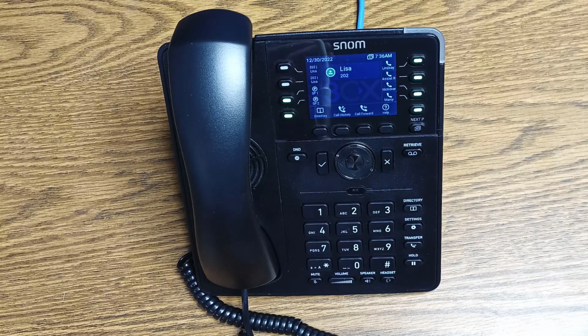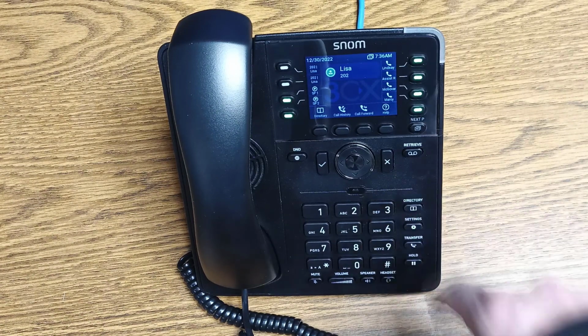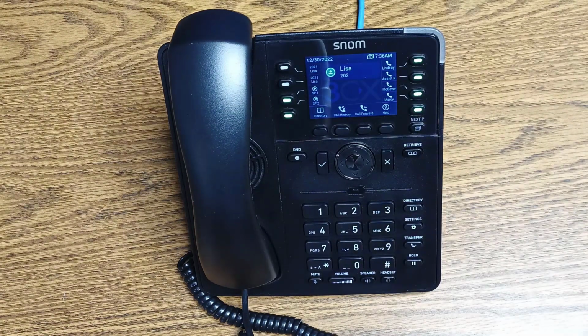You'll simply just want to follow the prompts to listen, save, record, and delete. If you have any saved messages, you'll be able to access and listen to them there as well. If you need to make any changes, such as your password to your voicemail, change your greeting, then you'll also want to press your message button, your voicemail button, and then follow along the prompts and select the option that best suits your needs. A popular one is change your voicemail greeting, which is option 8.